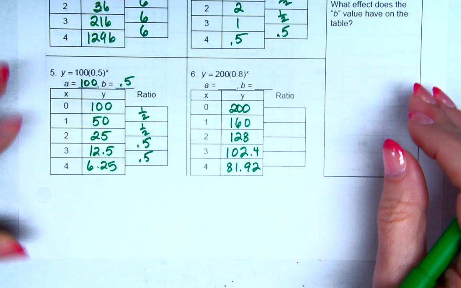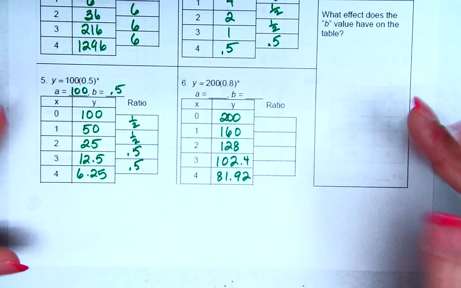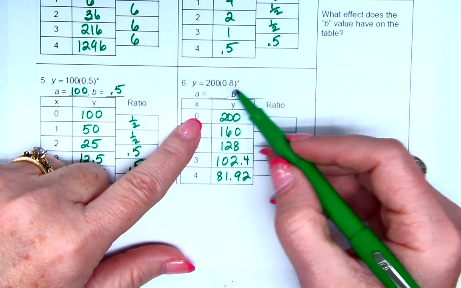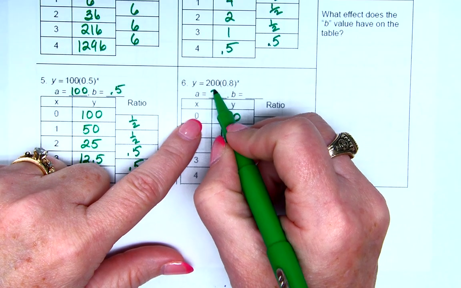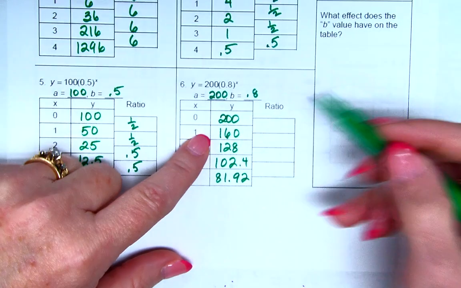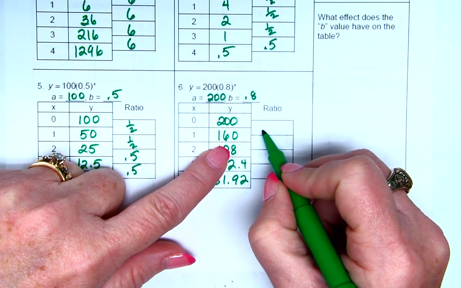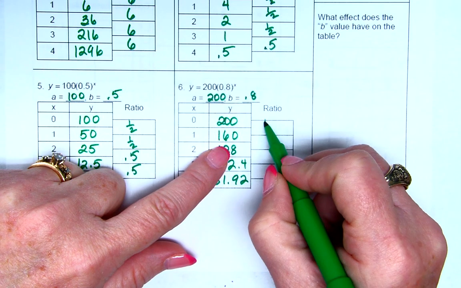This is what I just heard. Interesting. Knowing what we know from the top, what's A? 200. And what's B? 4/5. Okay. What's 160 divided by 200? 4/5. Okay.